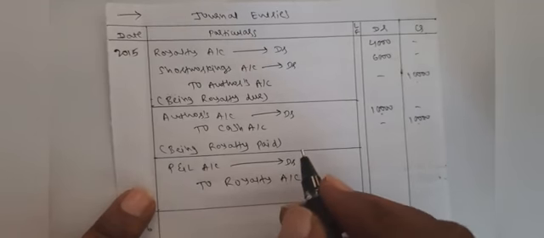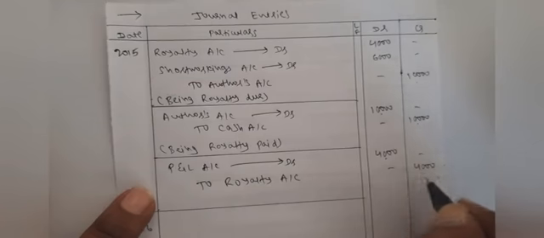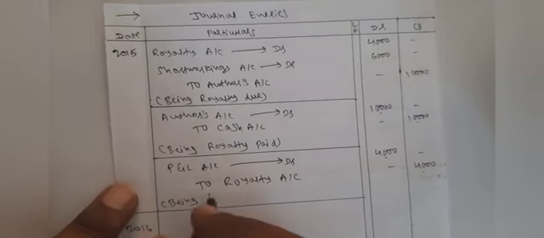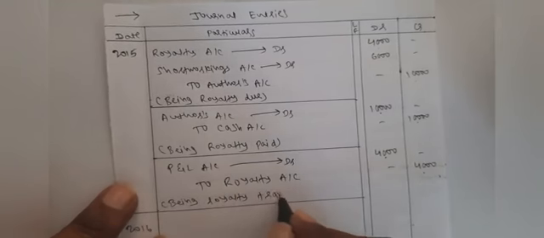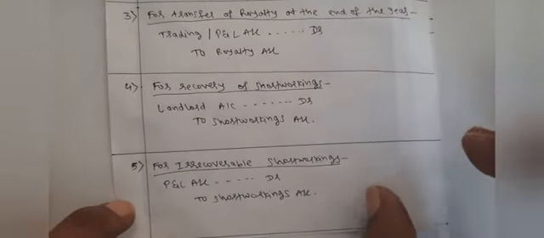How much is transferred? It is 4,000. Being royalty transferred.